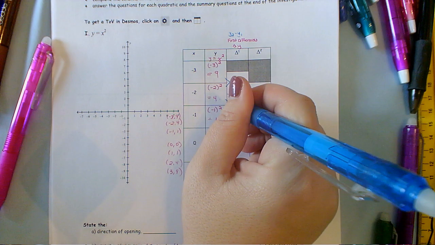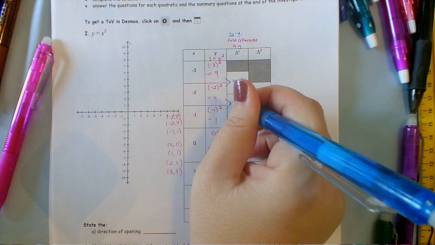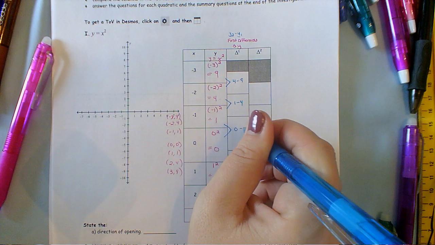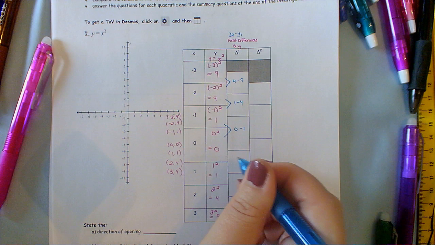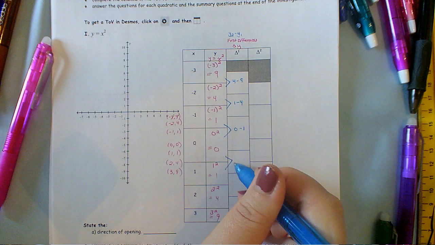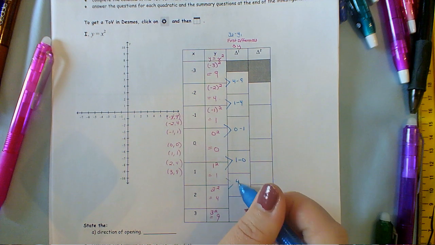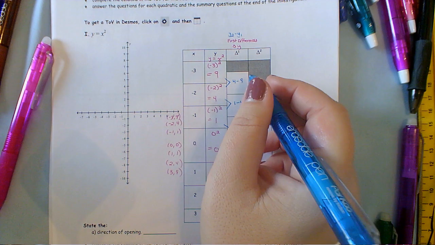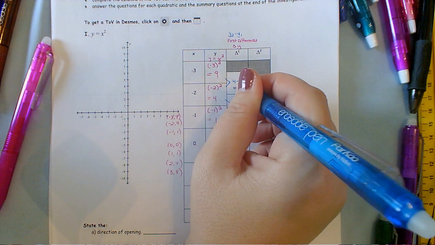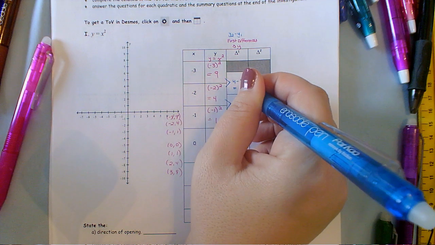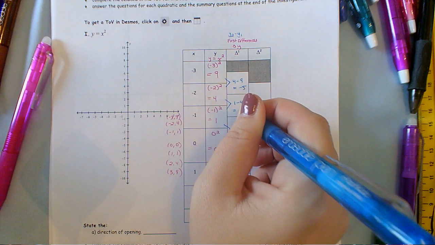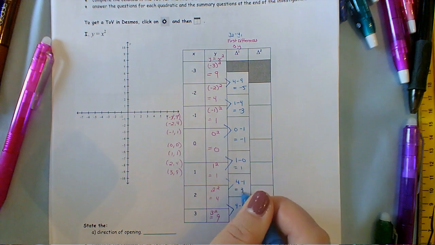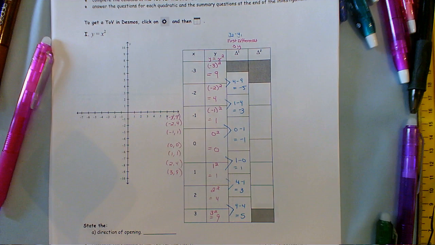The next combo would be 1 subtract 4. The next combo would be 0 subtract 1. The next combo would be 1 subtract 0, then 4 subtract 1, and then 9 subtract 4. So when we get our answers here, 4 subtract 9, right, is -5. 1 subtract 4 is -3. 0 subtract 1 is -1. Then 1, 3, 5. Right? Those are our answers.